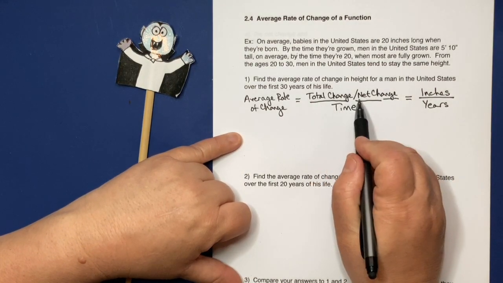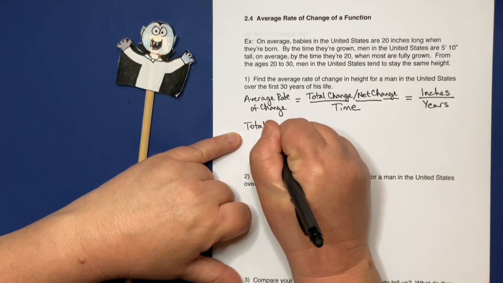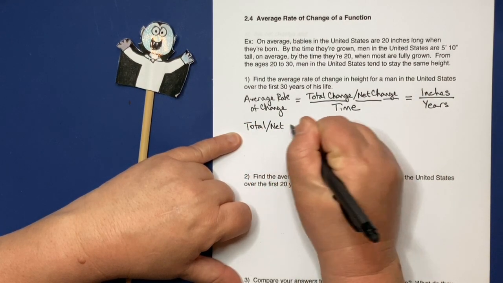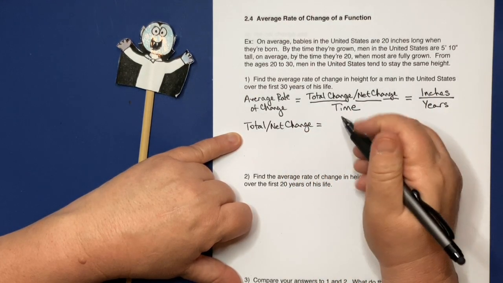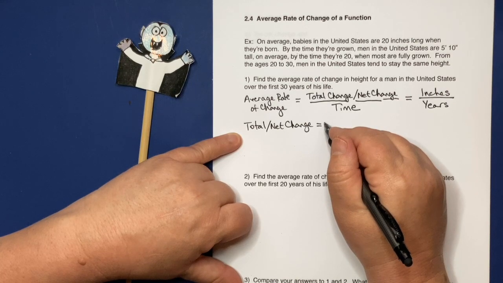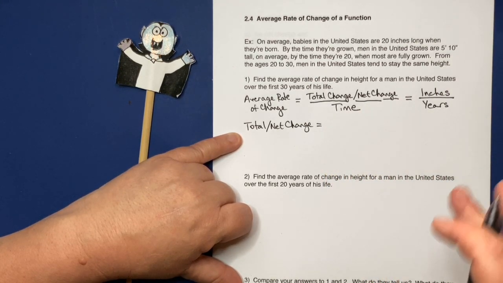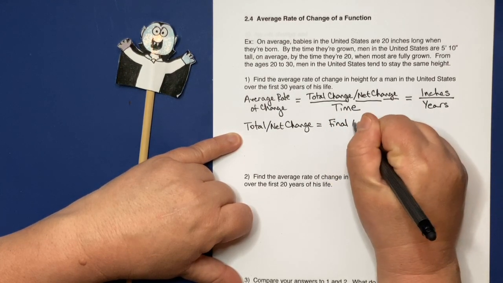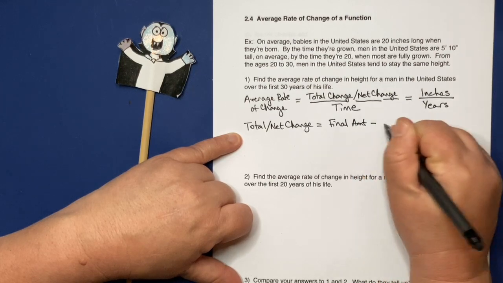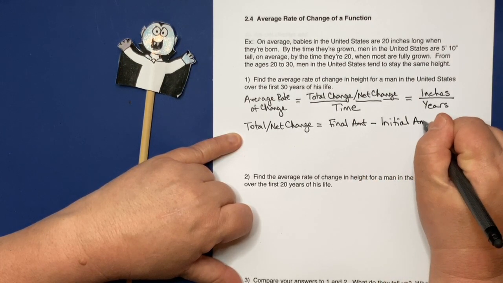So my total change or my net change is going to be the final amount or the later amount minus the initial amount.